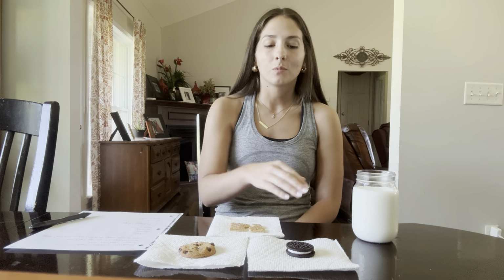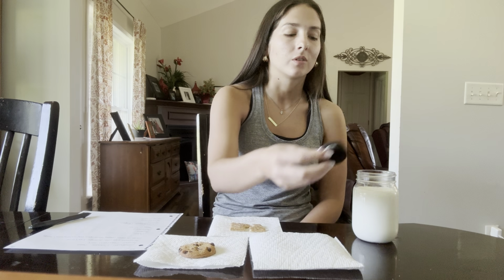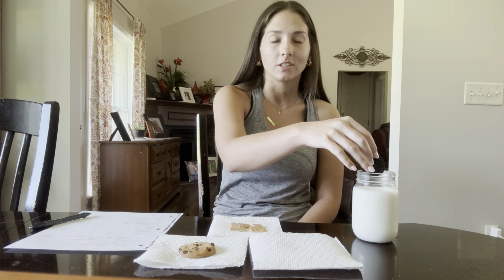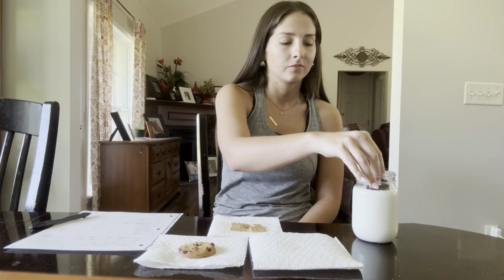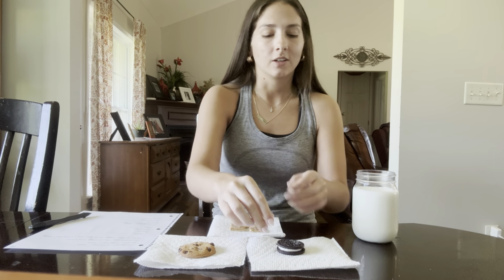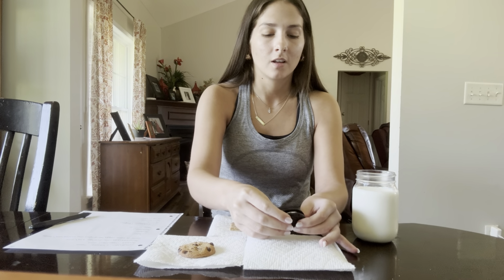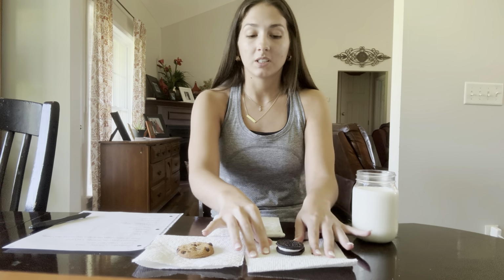After doing the graham cracker, we will do the Oreo. As you can see, I have my Oreo, and we are going to put this in for 5 seconds, just like we did the graham cracker. All right, and then we'll place it on our paper towel. This one, for texture, is still pretty hard.